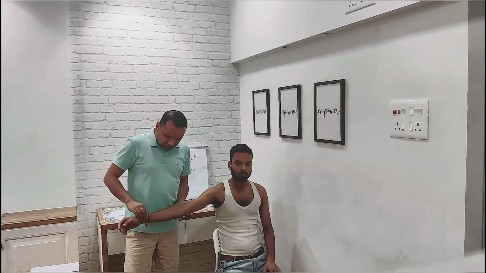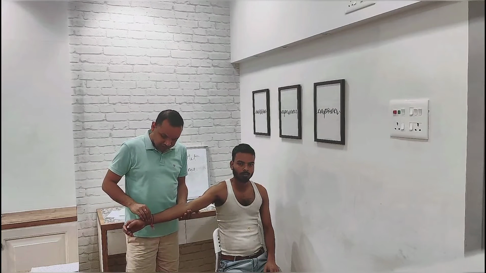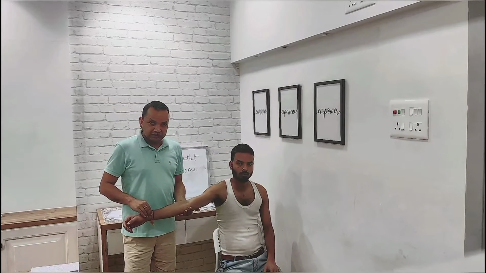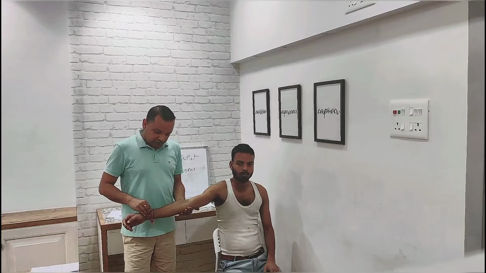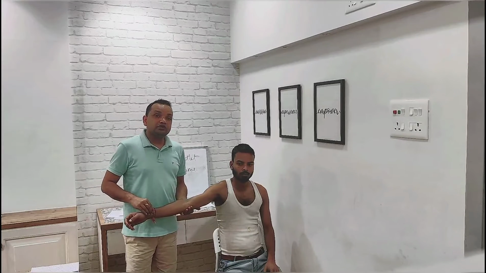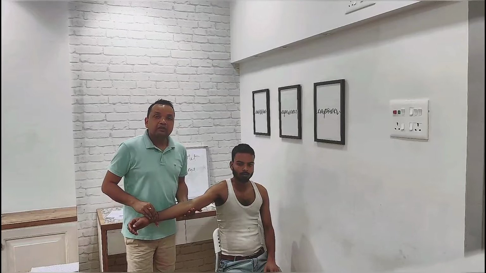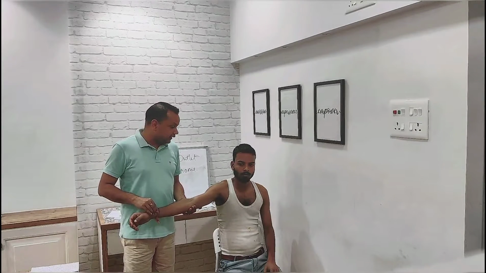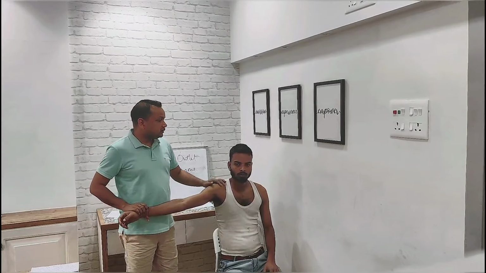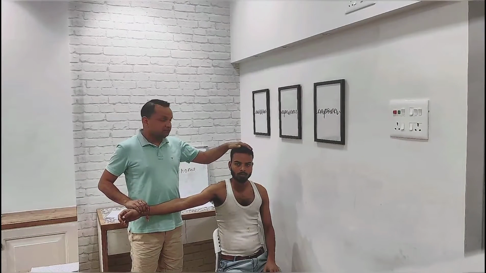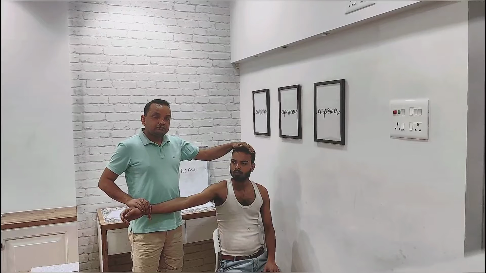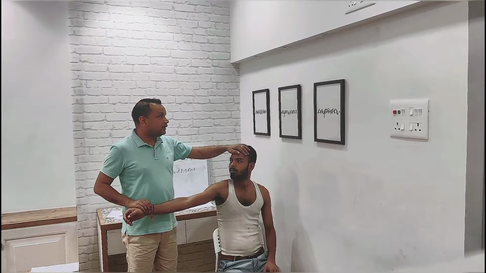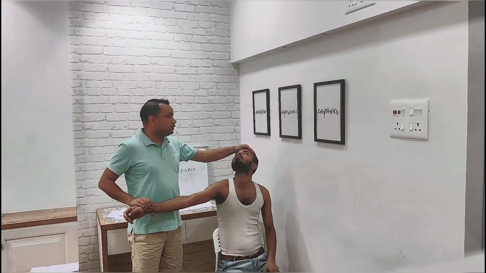Now I will support the arm and check the radial pulse. When checking the radial pulse, I am not going to see the rate of the pulse, I am going to check the strength of the pulse. Then I will ask the patient, the model, to look towards me and then extend his neck and look at the ceiling.